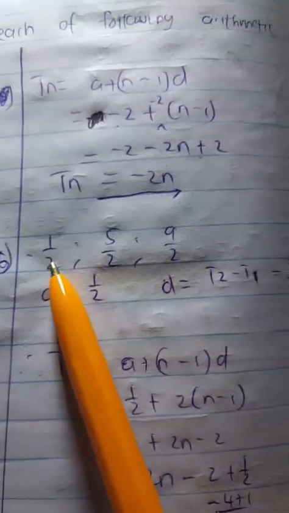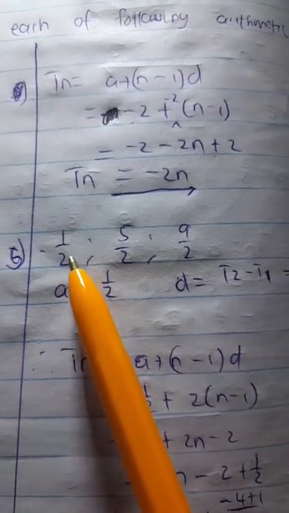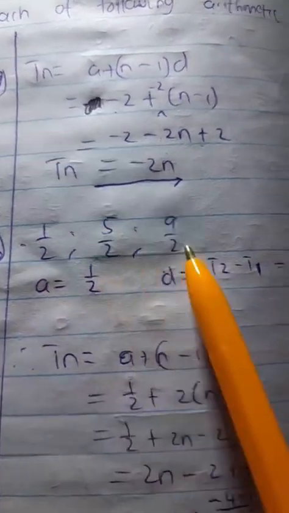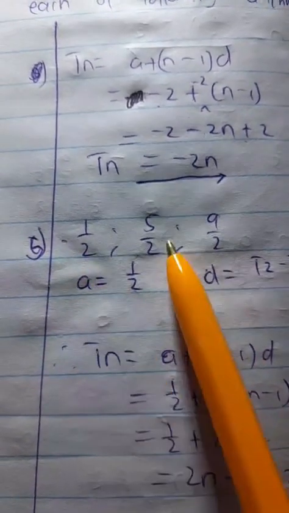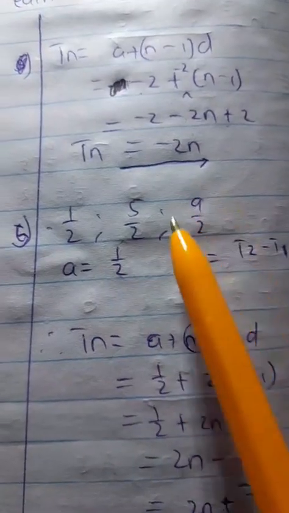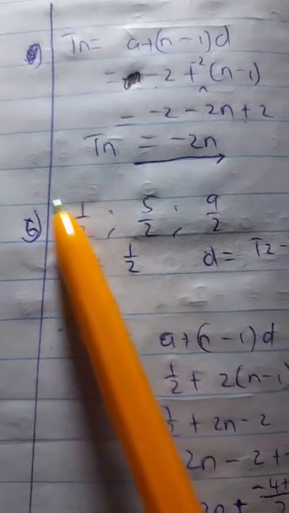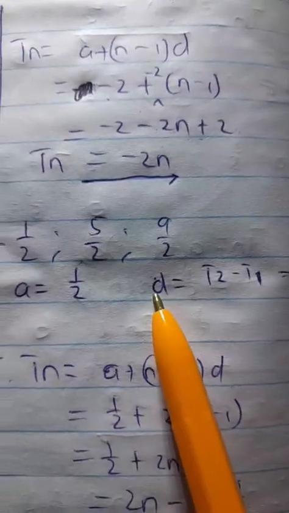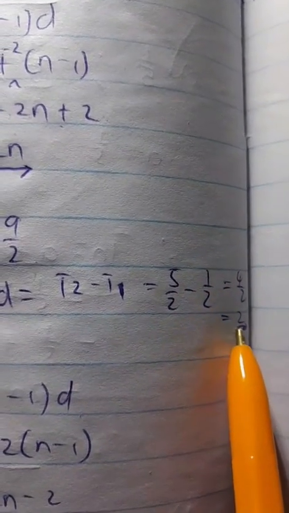Okay, let's look at this one then. Find the general term of 1/2, 5/2, and 9/2. So as you can see, these fractions all have the same denominator, so it makes it easy for subtraction and so forth. So if you look at what is the first term, it's 1/2. There it is. Constant difference, T2 minus T1. In other words, 5/2 minus 1/2. We get 4/2, and when we simplify 4/2, we get 2.